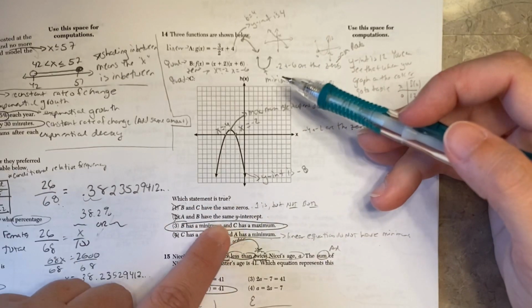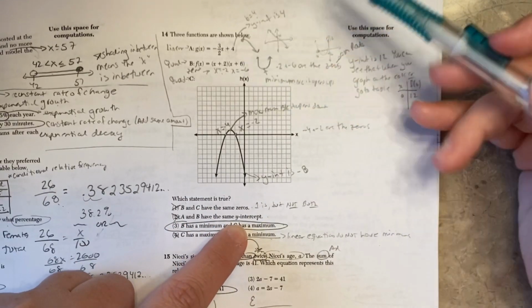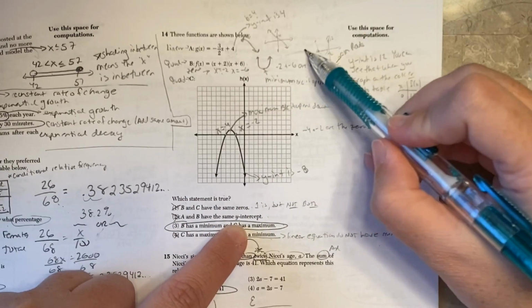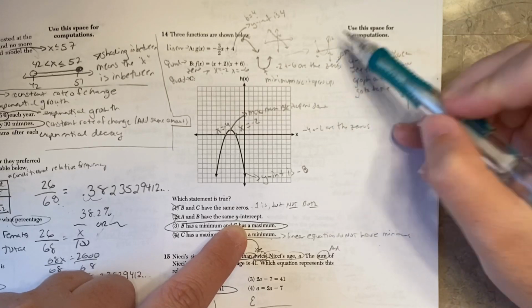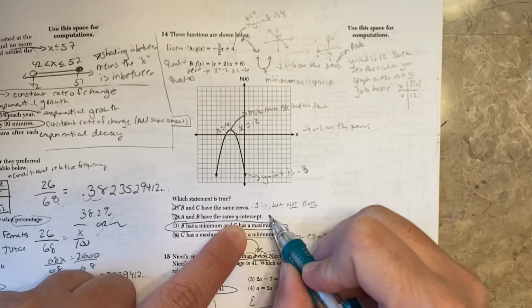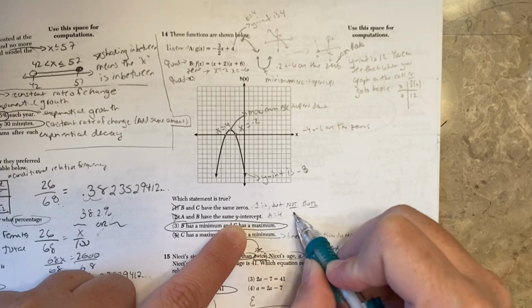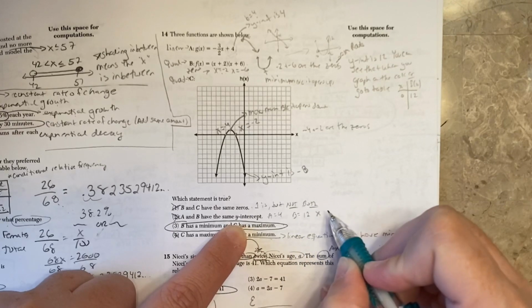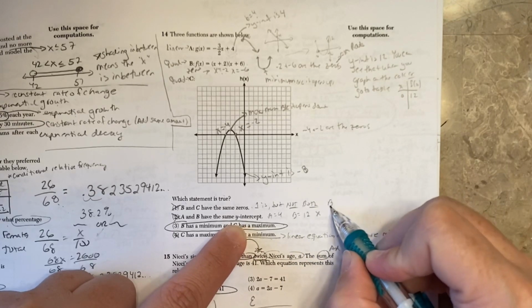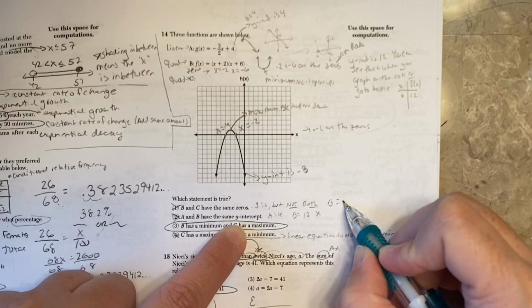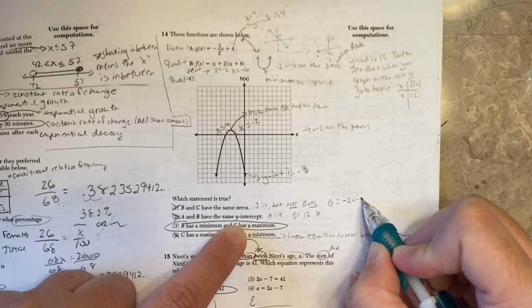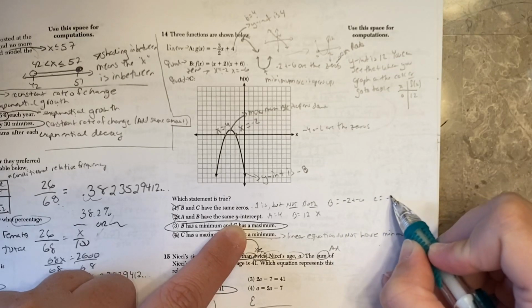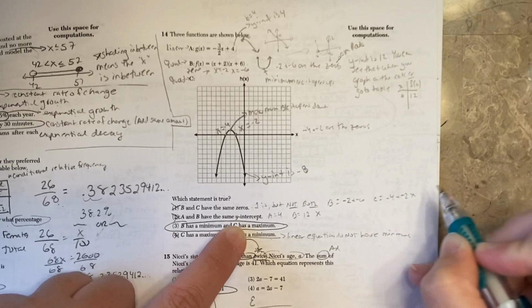So that's out. A and B have the same y-intercept. So this is a y-intercept of 4. If you graph this part B, you would see that the y-intercept is 12. Okay, so A is 4, and then B is 12, so that's no good. For here, what was B? B was negative 2 and negative 6, and C was negative 4 and negative 2, so that's no good.